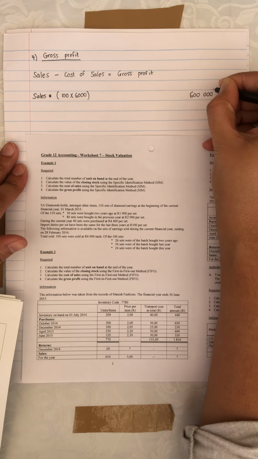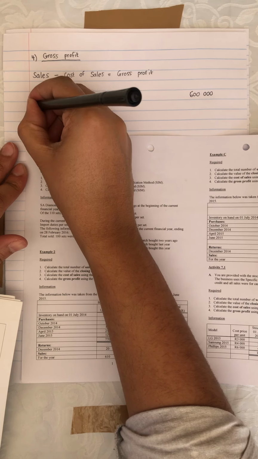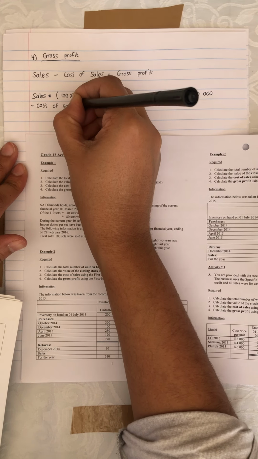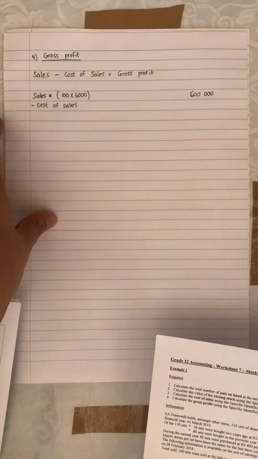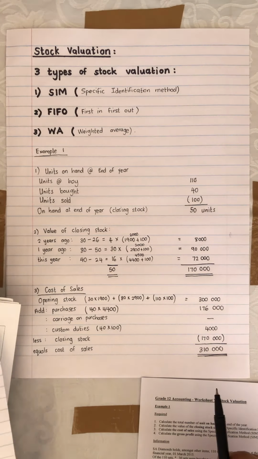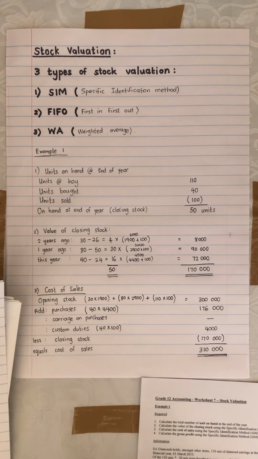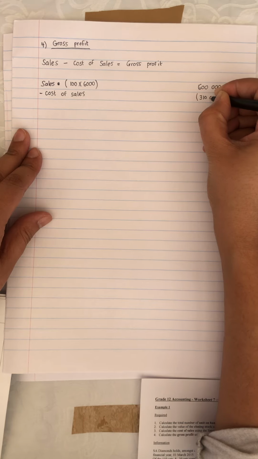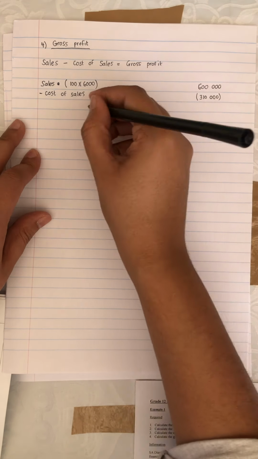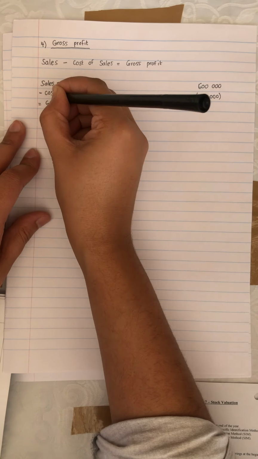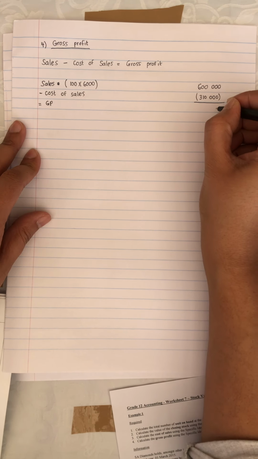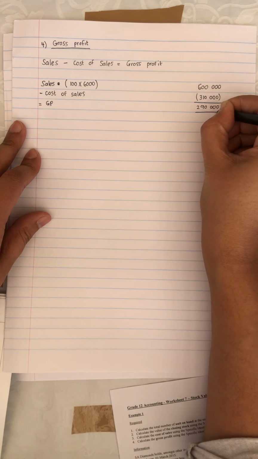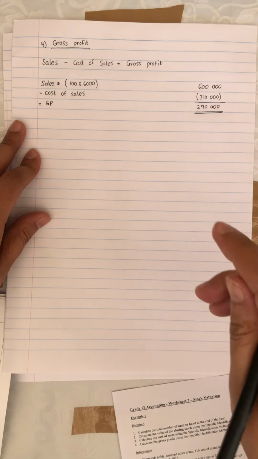600,000 sales minus my cost of sales, and my cost of sales I have calculated in the previous question, and that was 310,000. So I need to minus 310,000, and so my gross profit is equal to 290,000 Rand. 290,000 Rand.